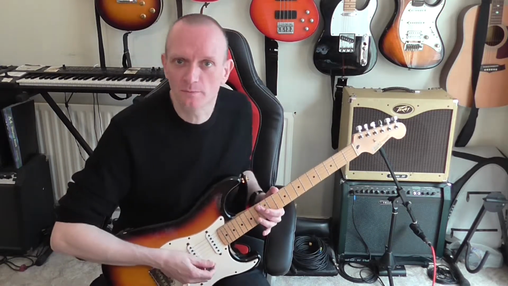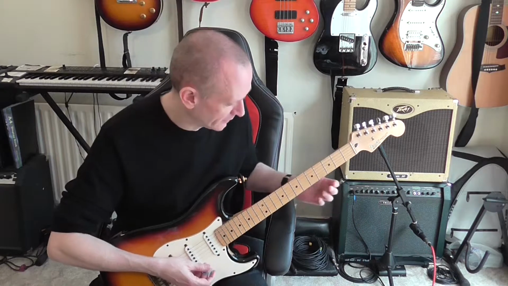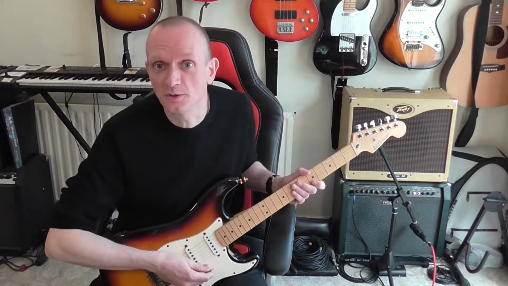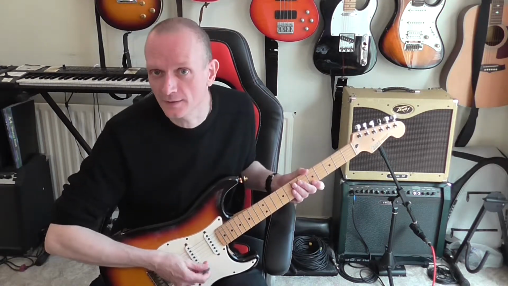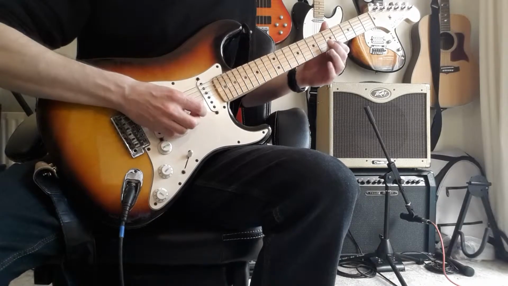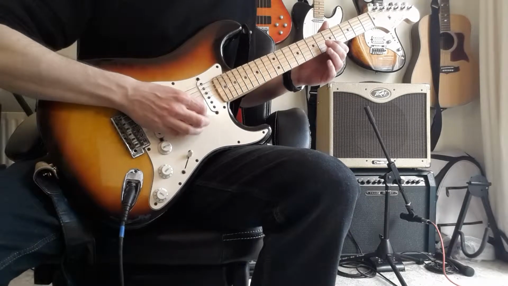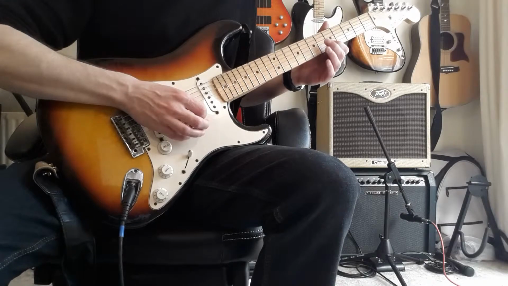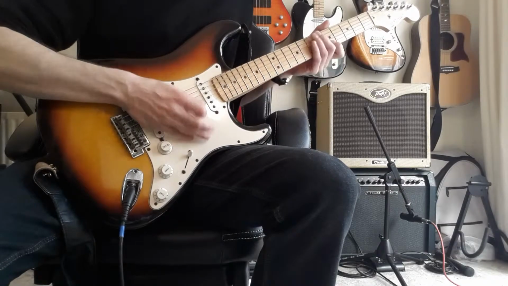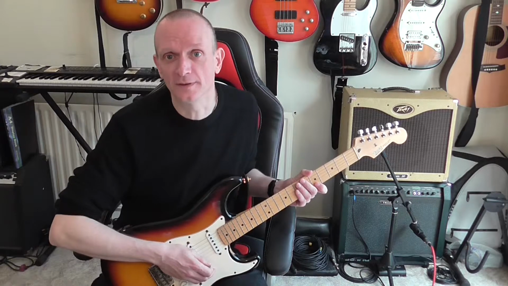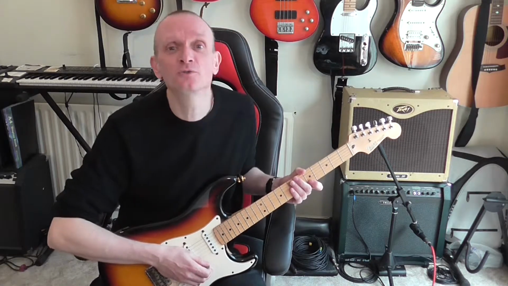Well, probably best to illustrate this by use of an example. So, I'm going to play what is possibly the simplest guitar solo I will ever do, and I'm just going to use one note to do it, like this. Now, hopefully you will all agree that that is incredibly boring.